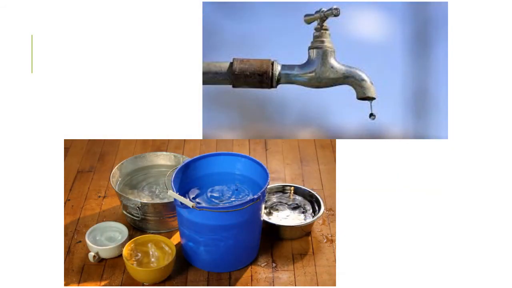The next morning, Vijay got up and went to the bathroom. When he opened the tap, there was no water. He looked around and found water stored in many buckets. He was surprised and asked his cousin about it.